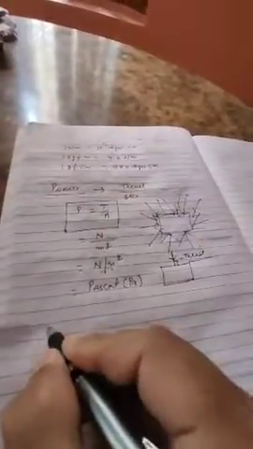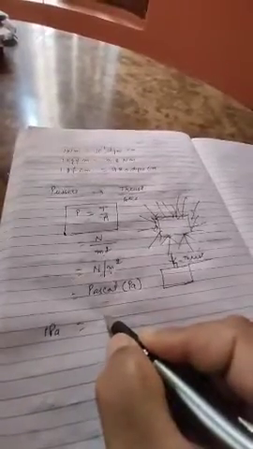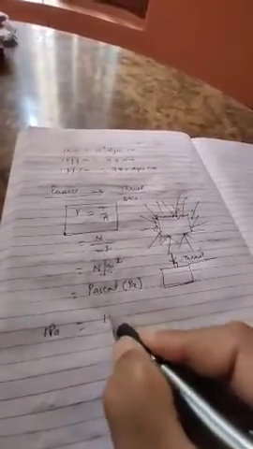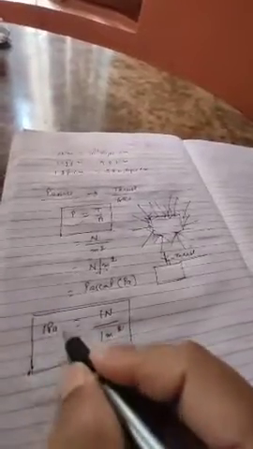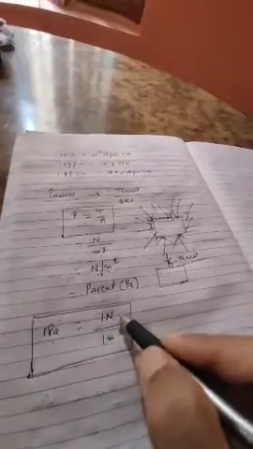So 1 Pascal is equal to 1 Newton upon 1 meter square. 1 Pascal is the SI unit of pressure, 1 Newton is the SI unit of thrust, and 1 meter square is the SI unit of area.